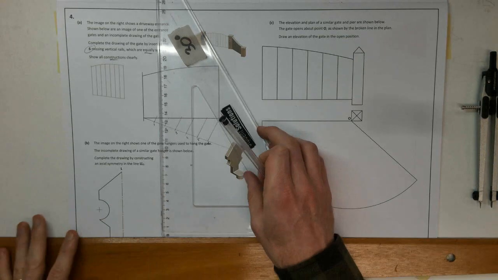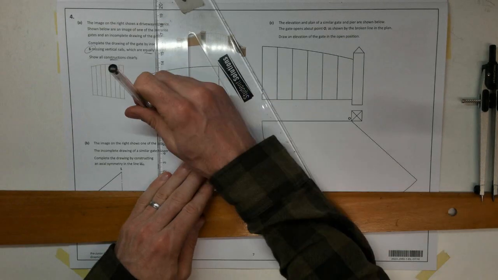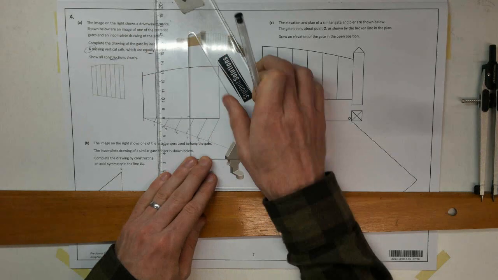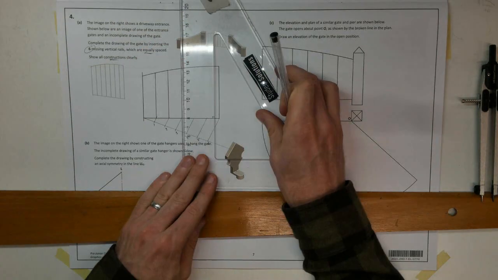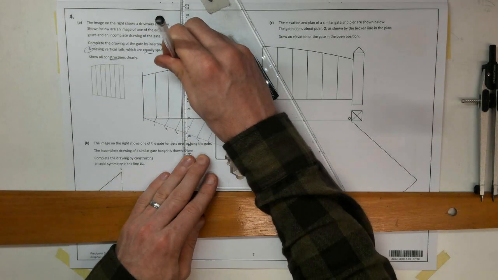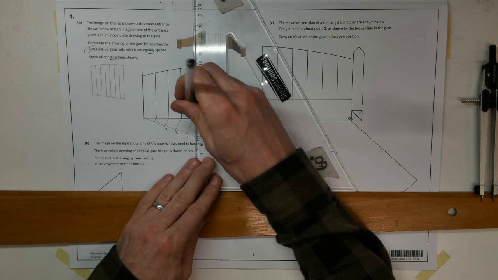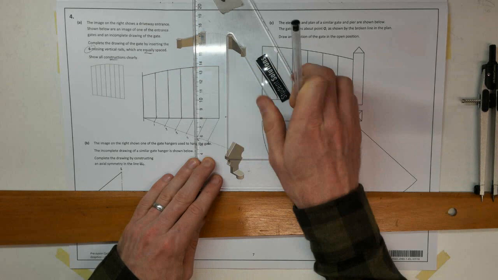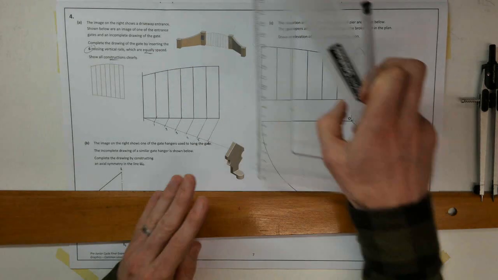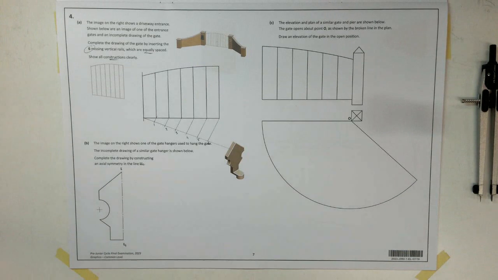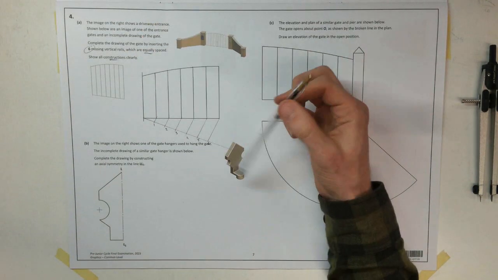So vertical rails we will draw vertically. Okay, so that is question 4A completed.